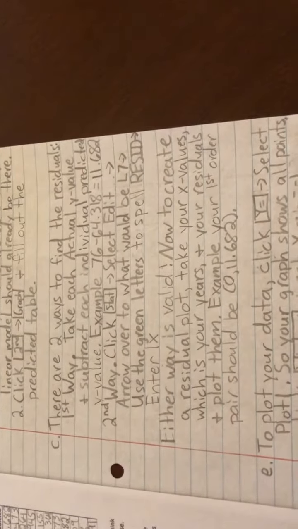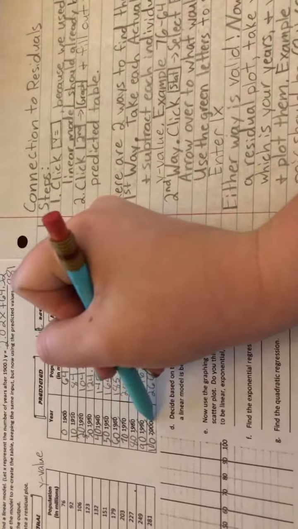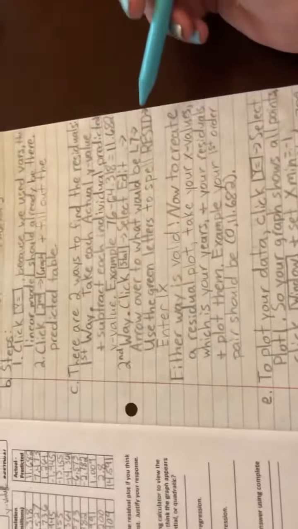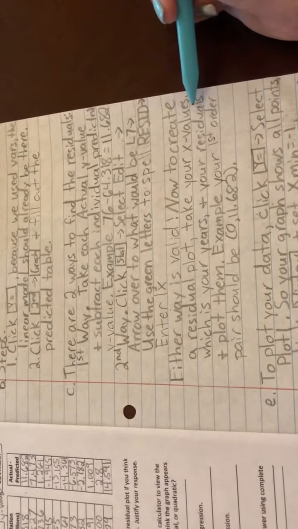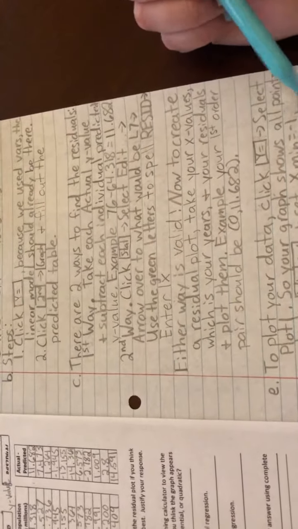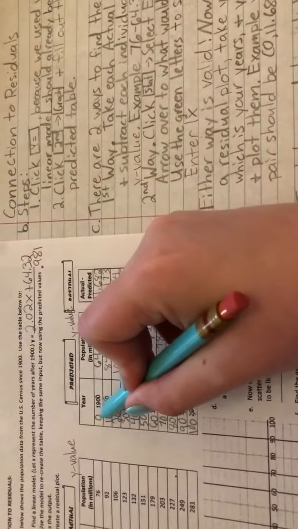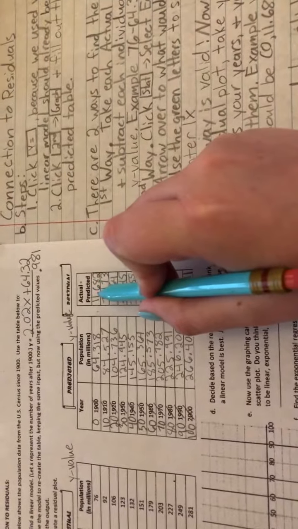Now to create a residual plot, take your X values, which was your years, and your residuals that you just found, and plot them. An example is that your first ordered pair on your residual plot will be 0, 11.682. So we're going to graph all of these, and then we can answer a few questions about them.